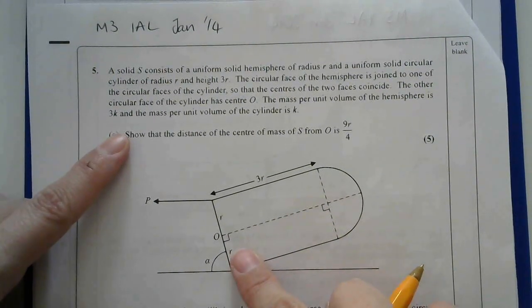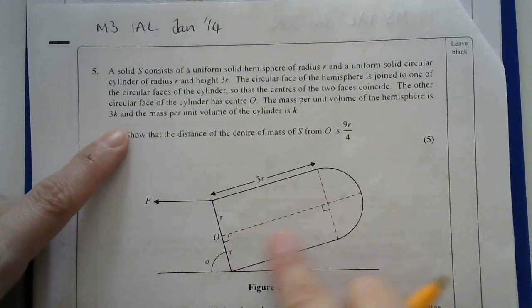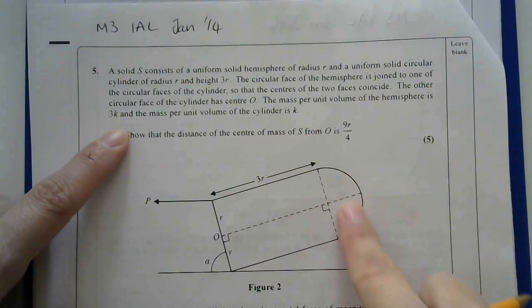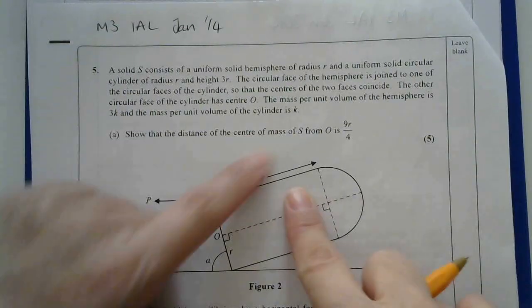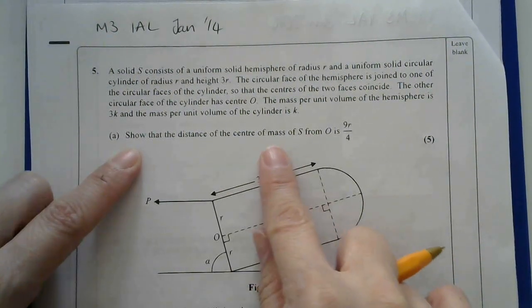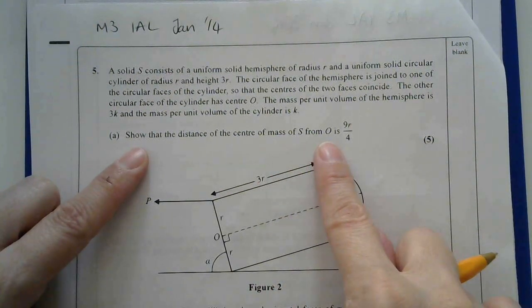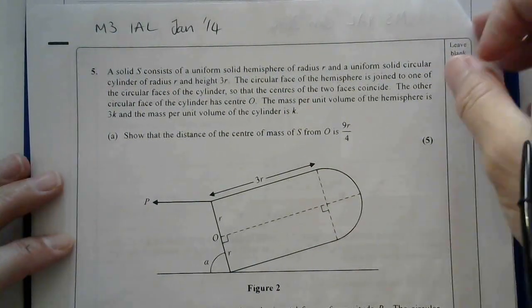The mass per unit volume of the hemisphere is 3K, and the mass per unit volume of the cylinder is K. Show that the distance of the centre of mass of S from O is 9r over 4.